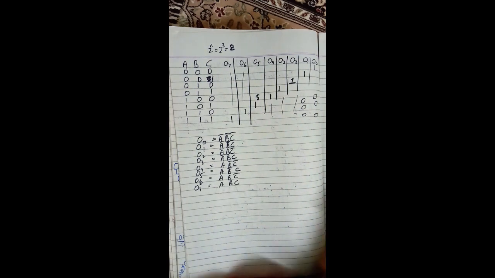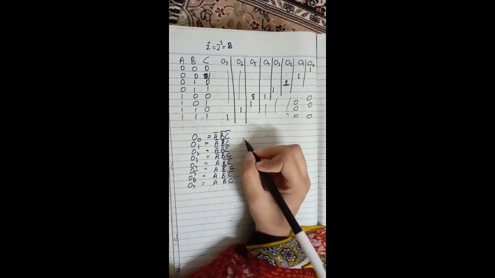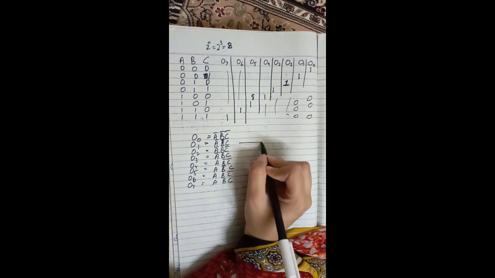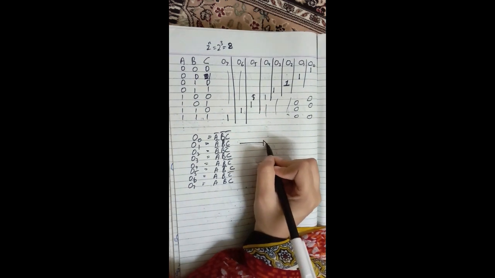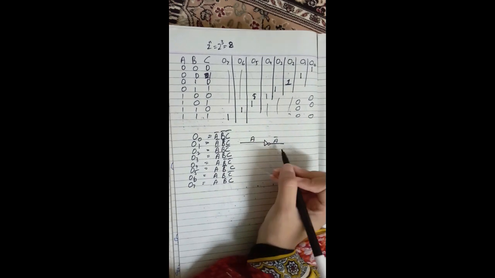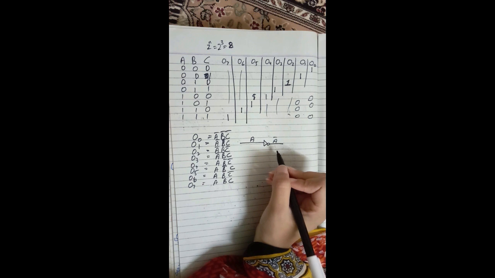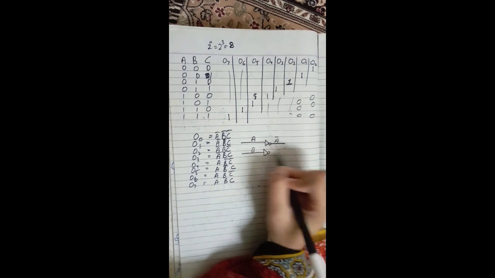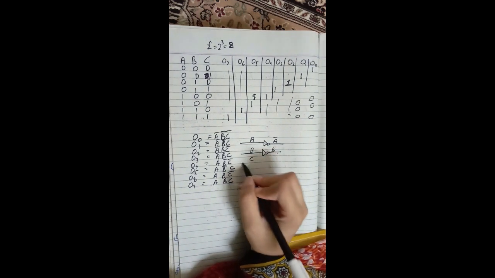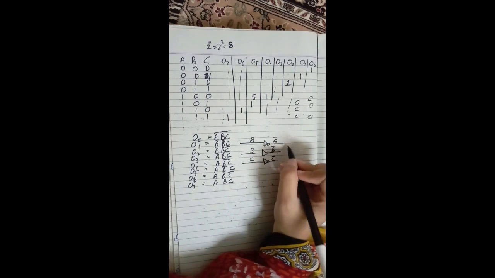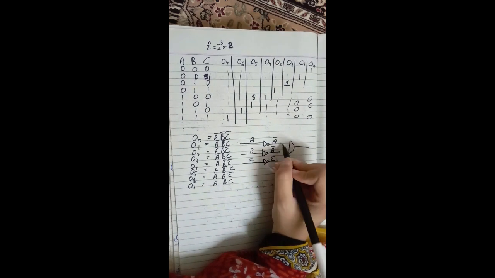Now we will draw the circuit diagram for it, which says like we have to take the A, then the A bar, the B and the B bar, and same as C and the C bar, and they all are connected with the AND gate.